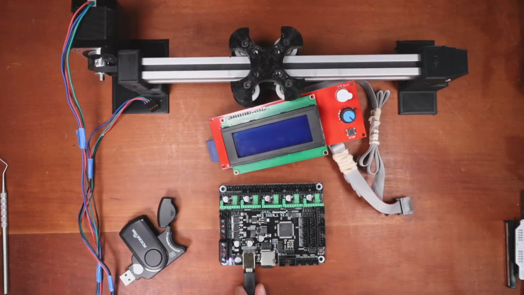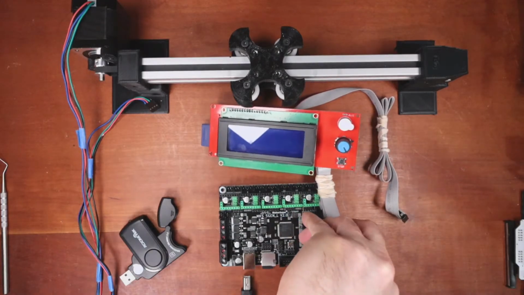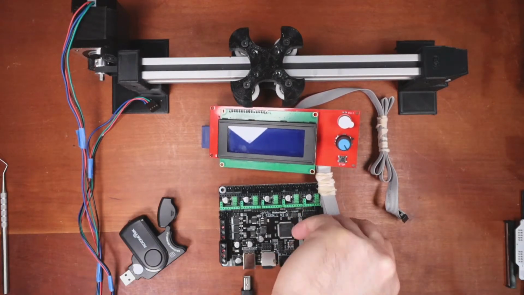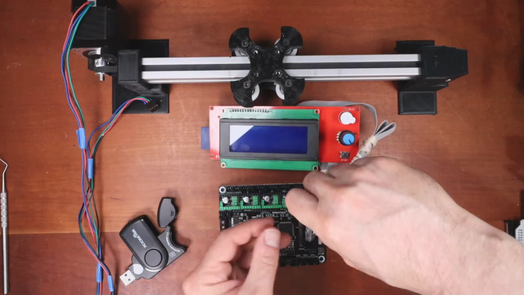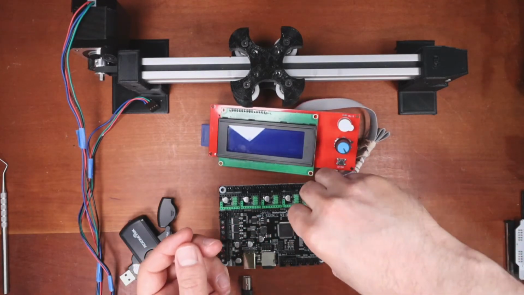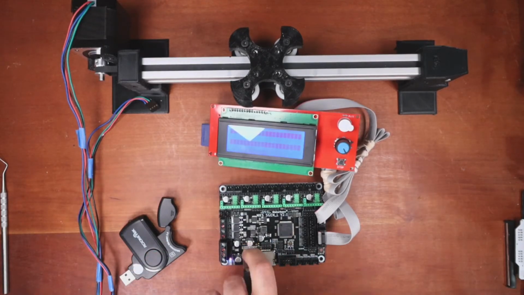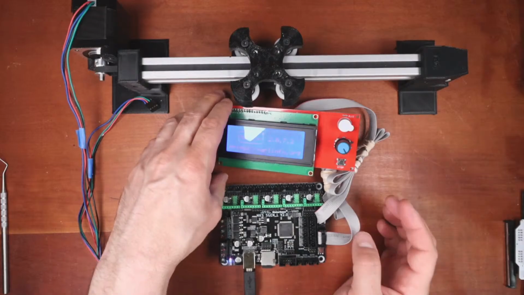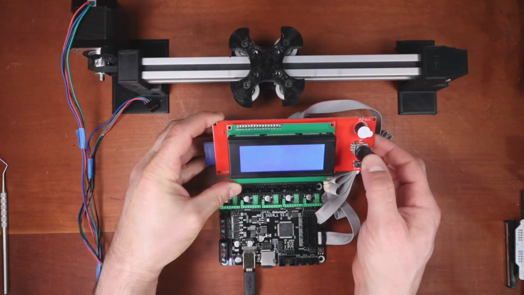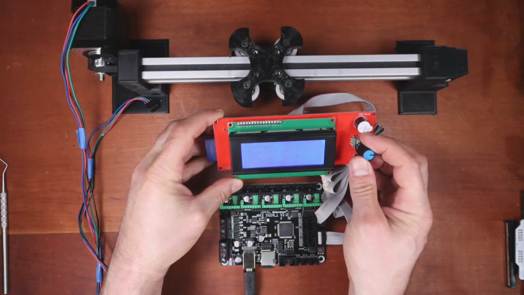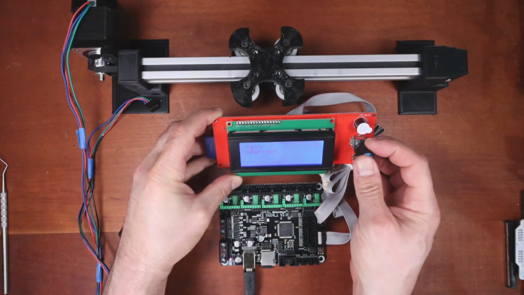So I'm going to go back over here, disconnect this, and I'm going to see if I can get this to work. Note these are plugged in backwards, so I could possibly have burned something out and not known it. But let's see what happens. So it's plugged in. We have the right firmware. Let's go into the menu. Go down to media. And we still don't have media.